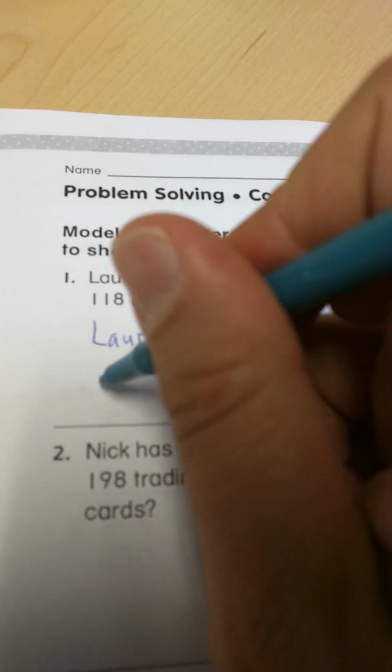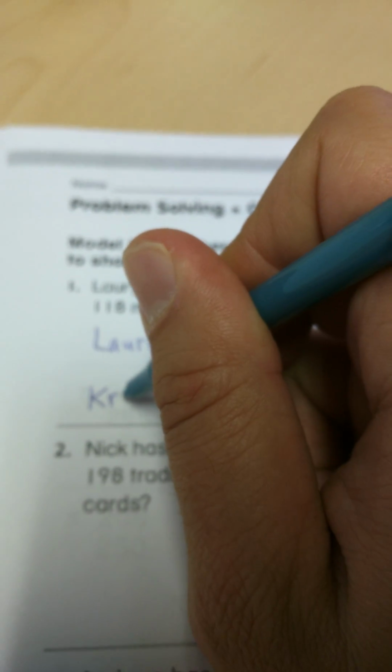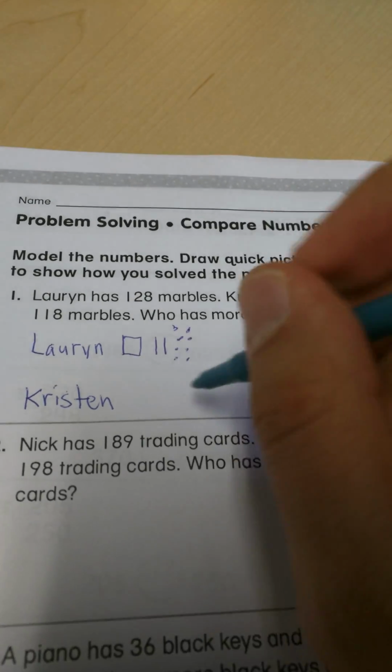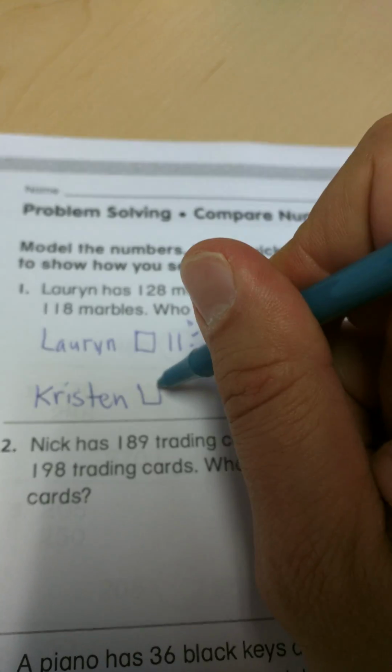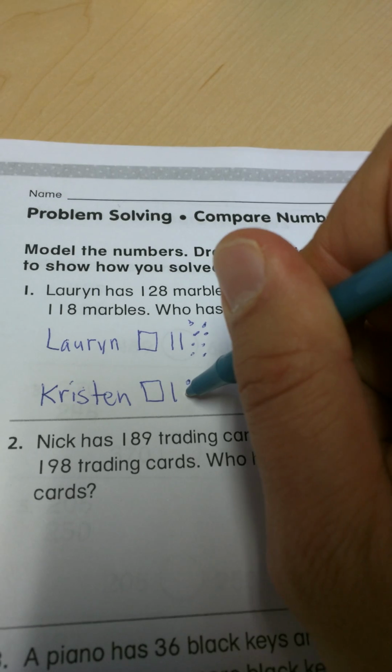If we draw below that, the other person is Kristen. Actually, I'll draw below that. Kristen. Sorry about the focus. And Kristen has 118. So I'm going to draw 100, 10, and 8 ones.